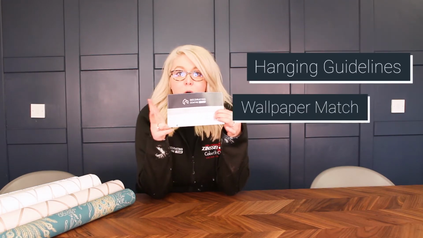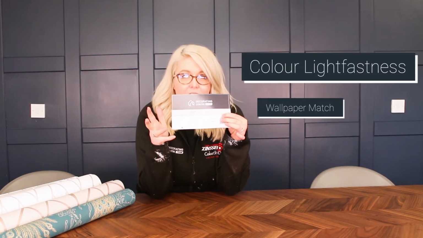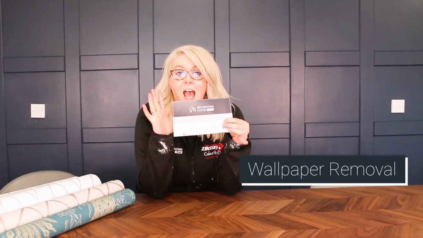They're usually along here. The 5 symbols at the bottom talk about its washability, the hanging guidelines, the wallpaper match, the colour lightfastness, if I can say that word, and then how to remove the wallpaper. So as I say, usually down here where your pattern number and batch number are. Sometimes the paste the wall element is included somewhere else, but I'm also going to give you some top tips on looking out for paste the wall versus paste the paper. If you have any questions at the end of this, as always, just drop us a message.